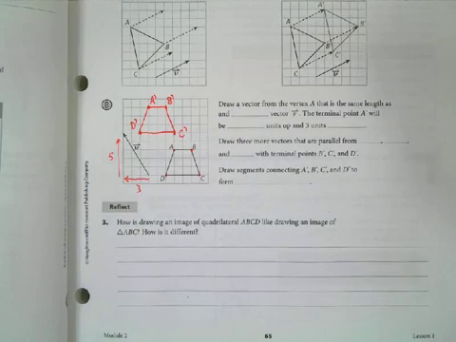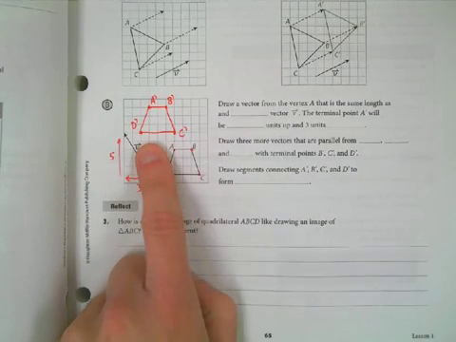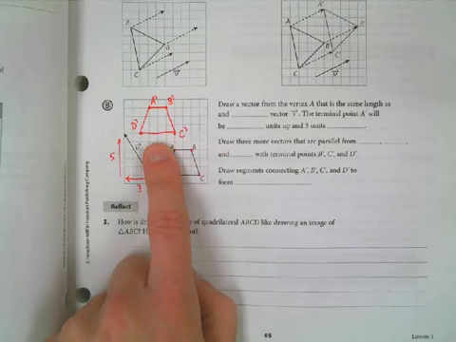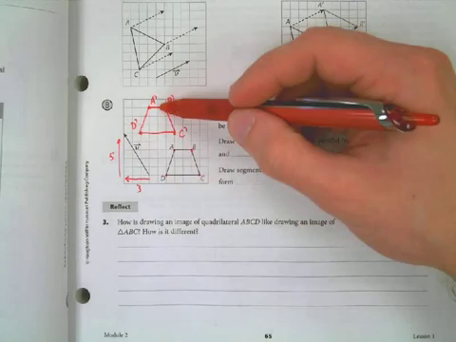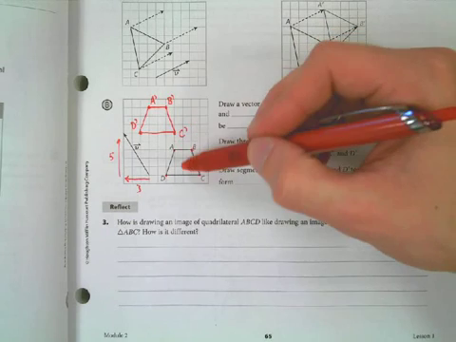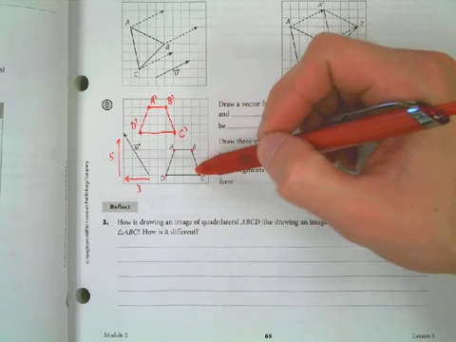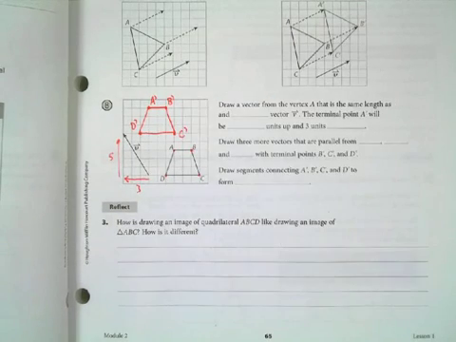Now, here's a question for you guys. If you do your translation, and you look at your image, and you compare it back to your original or pre-image, if your image looks different than your pre-image, what does that mean?